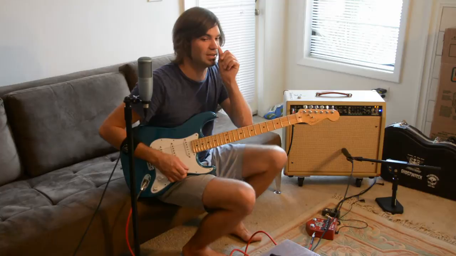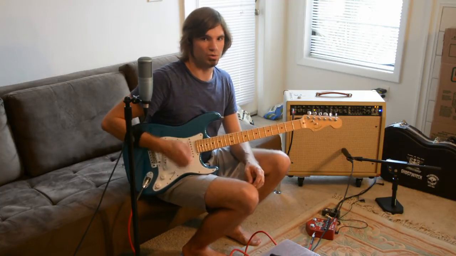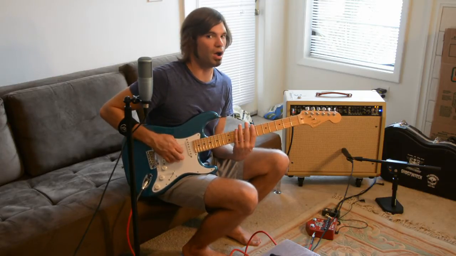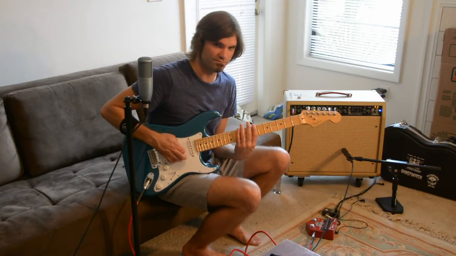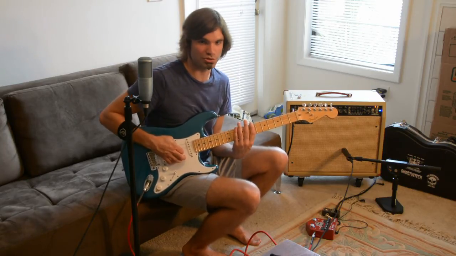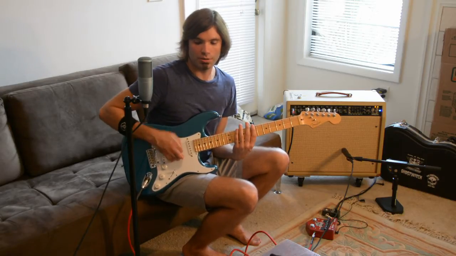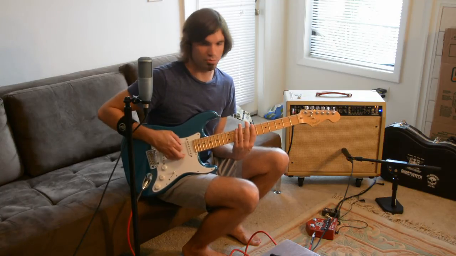Economy picking is, I guess the shortest definition would be playing from a rest stroke. And a rest stroke is when you play a string and the pick rests on the next one down. So I play the 6th string, the pick rests on the 5th string. So the act of economy picking would be picking through that 5th string also. Not too bad.